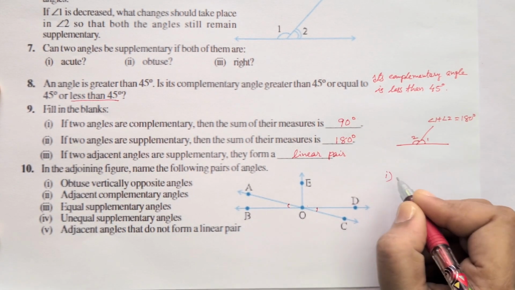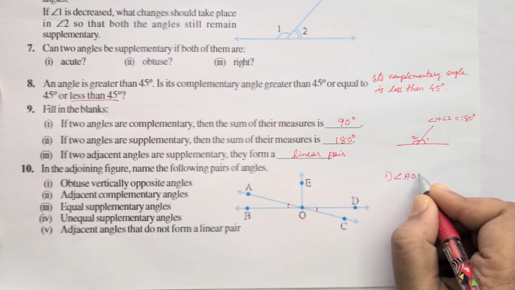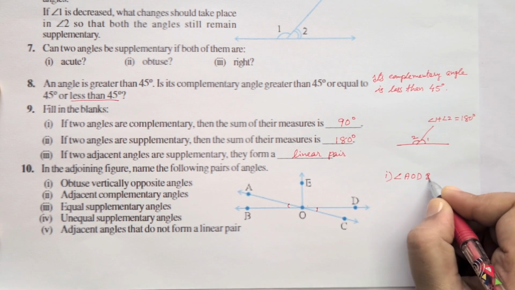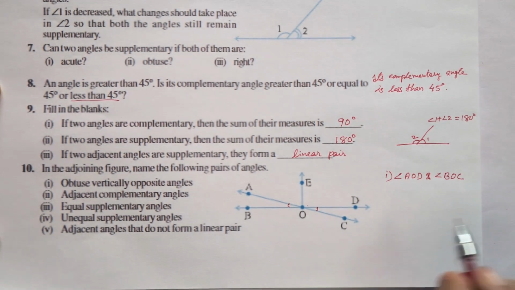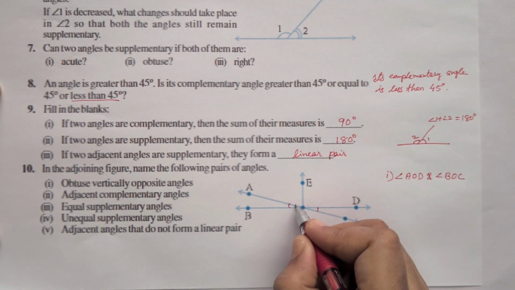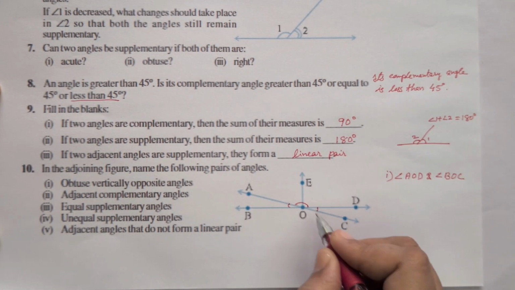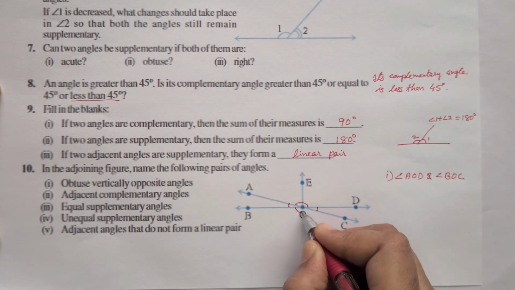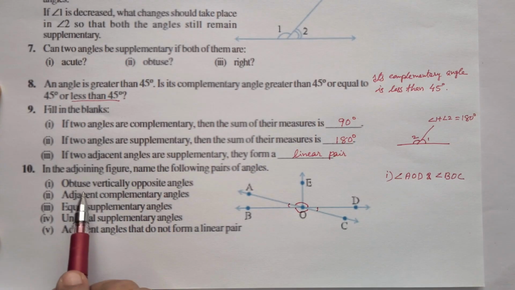First one's answer is angle AOD and angle BOC. AOD, this angle. AOD and BOC are opposite here. These two are vertically opposite angles, and at the same time obtuse.